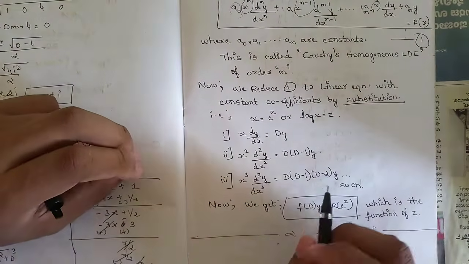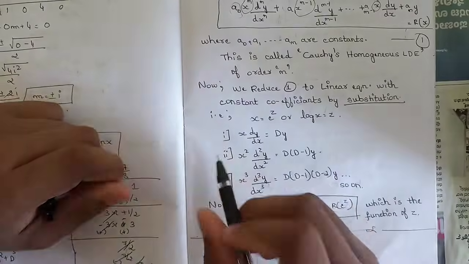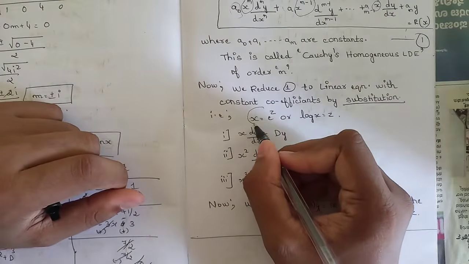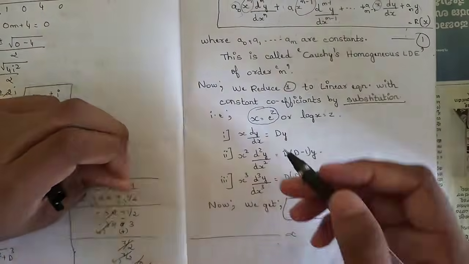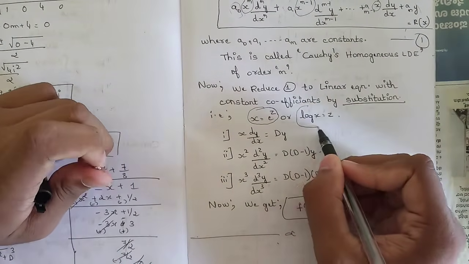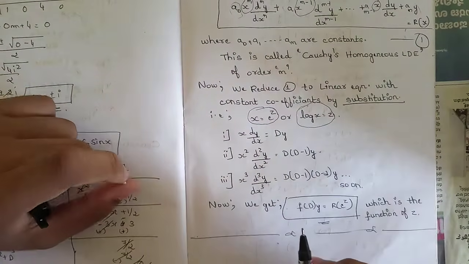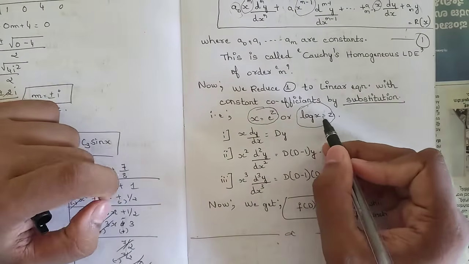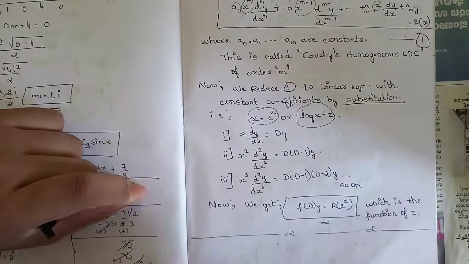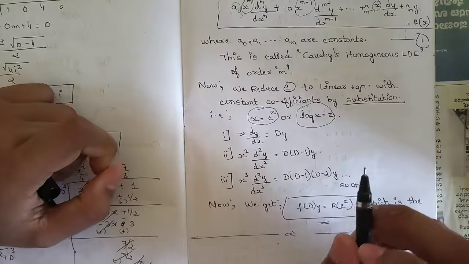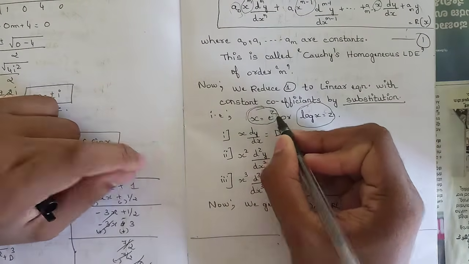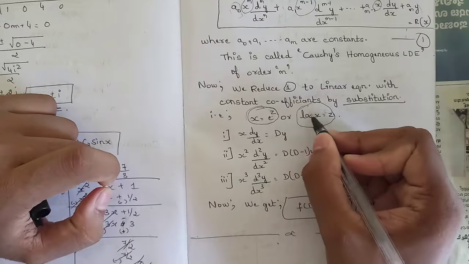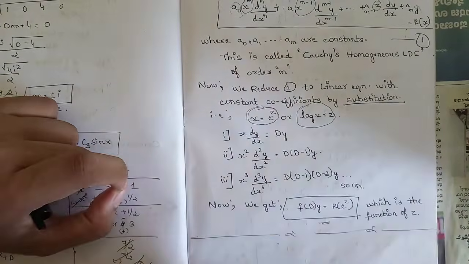So what we need to substitute is, wherever there is x, we need to replace the x terms by e power z in the whole equation. And wherever there are log x terms, we need to replace all the log x terms by z, okay. Again I repeat what we need to do: wherever there are x terms we replace them by e power z, and wherever there are log x terms we replace them by z, okay.